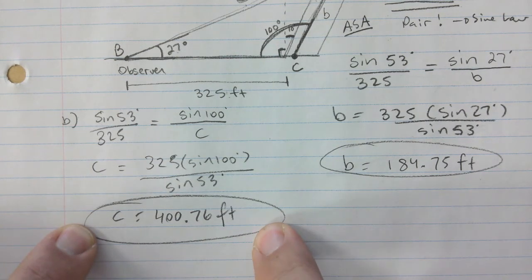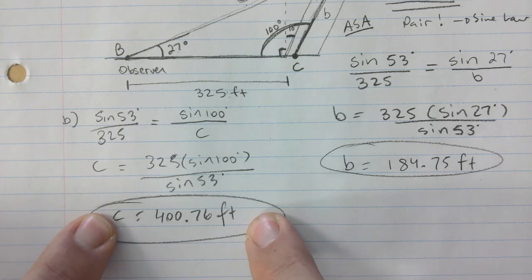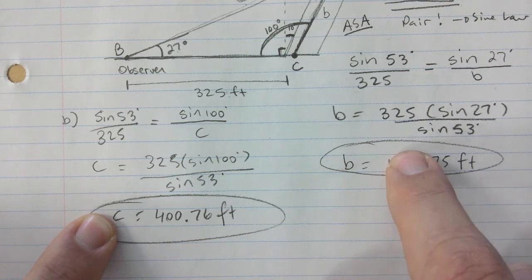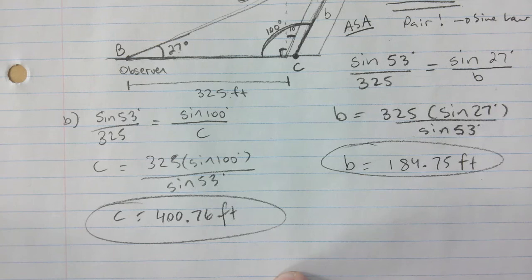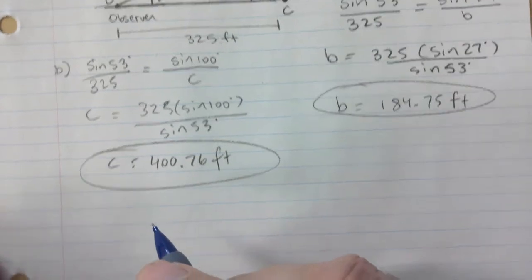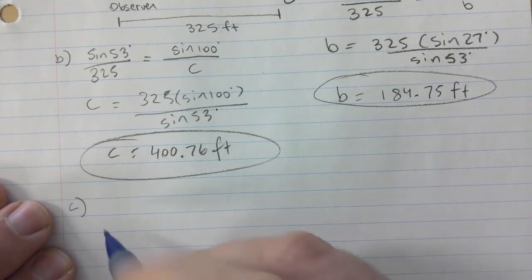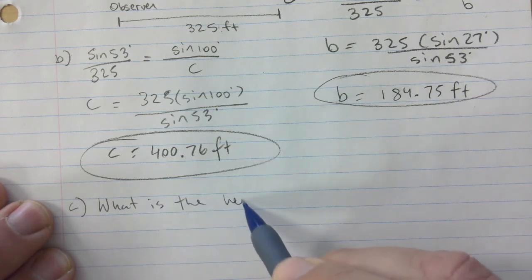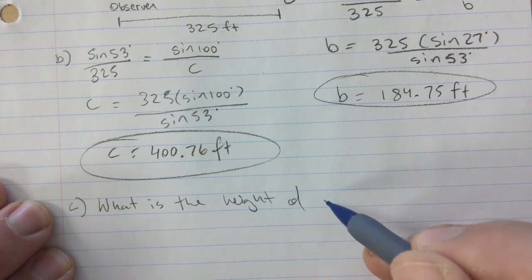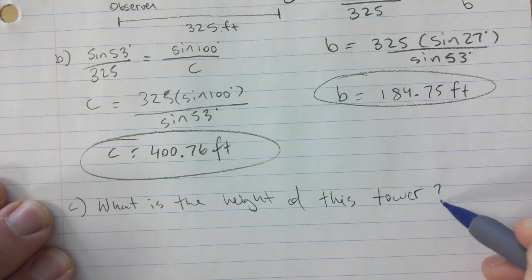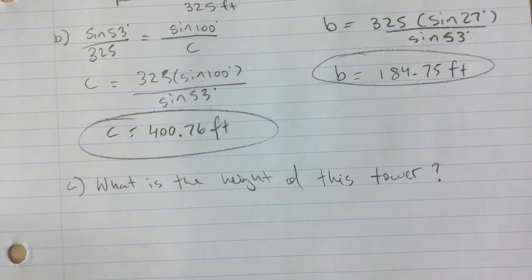We figured out that this is the direct distance from the observer and this is the length of the tower. But I would like to add another part to this. We did A, B, and now we're going to add a part C to this. Okay. What is the height of this tower? What is the height of this tower? Not the length of the tower, the height, right, from the ground up.